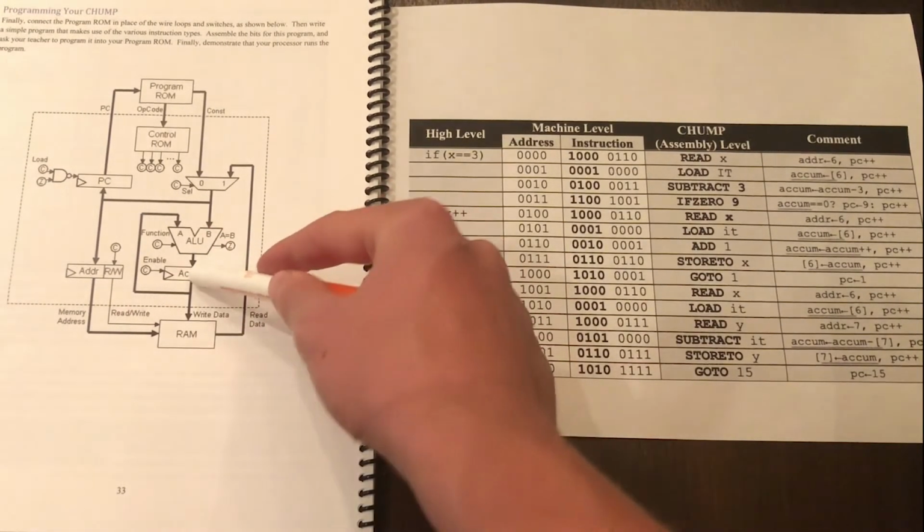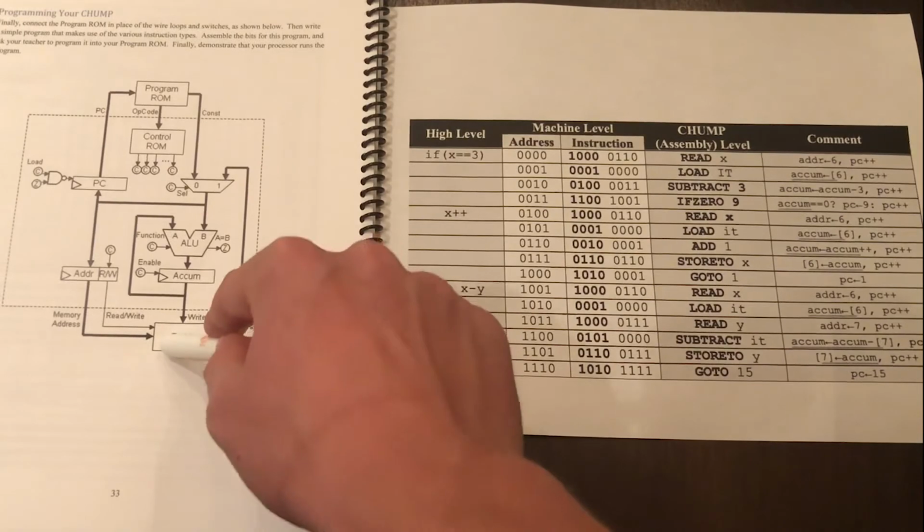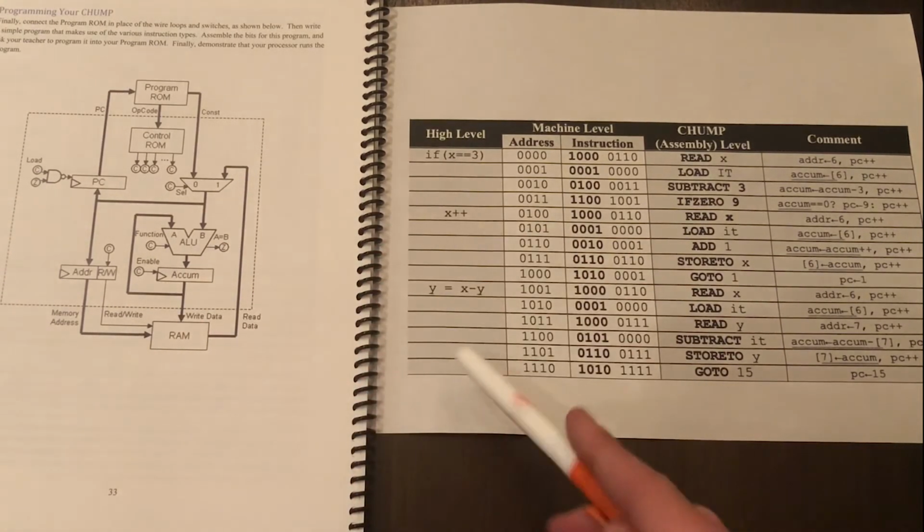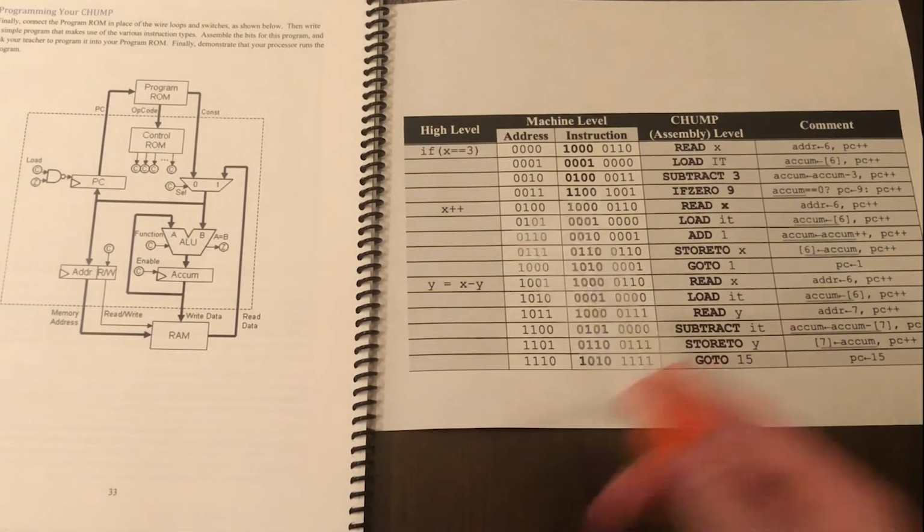Then we're going to store that value to y, which is address 7, and then we're going to go to 15, which is just the last line in the code, and it's just going to stay there forever.